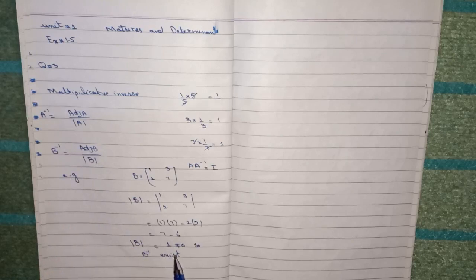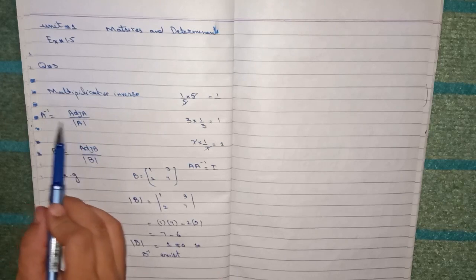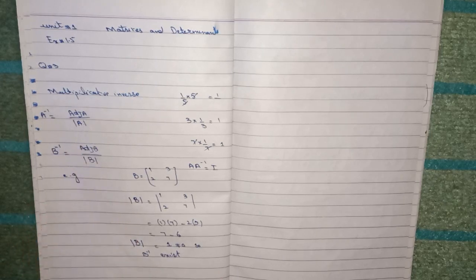Therefore, to find the multiplicative inverse, the matrix B should be non-singular. If the matrix is singular, we simply write that its multiplicative inverse does not exist. So students, note down that formula: the multiplicative inverse equals the adjoint of that matrix divided by the determinant of that matrix.